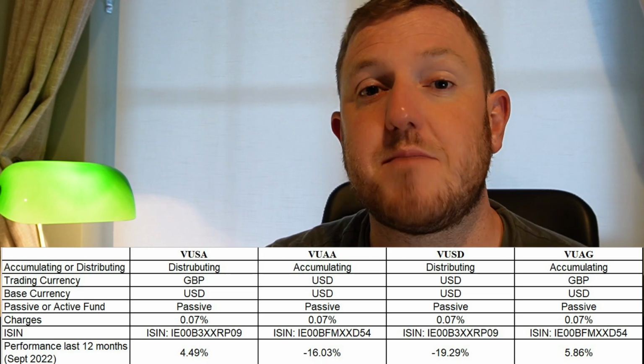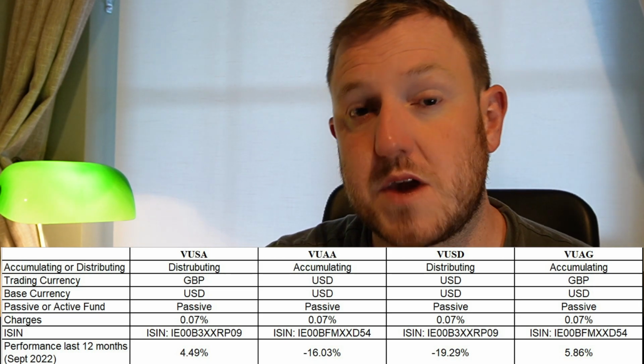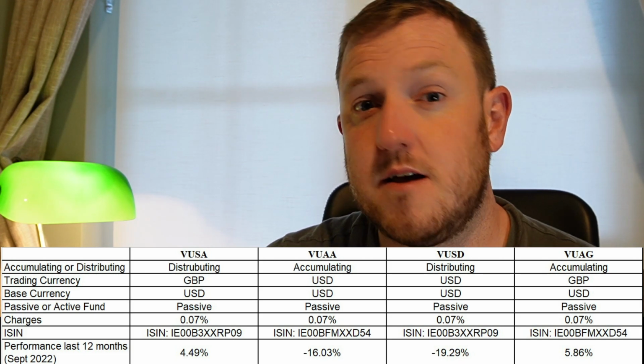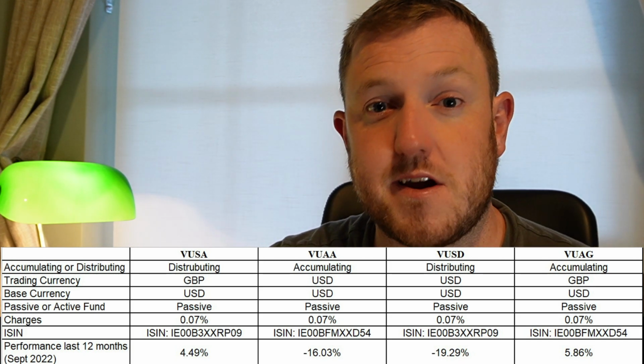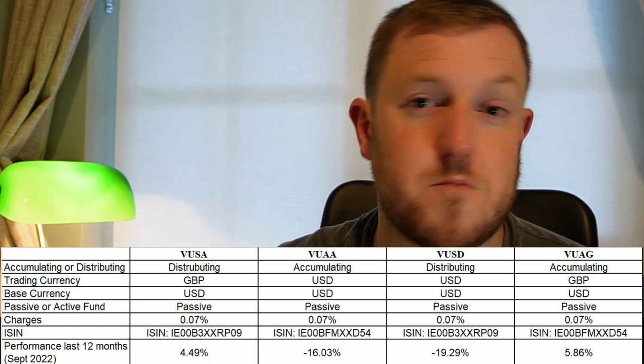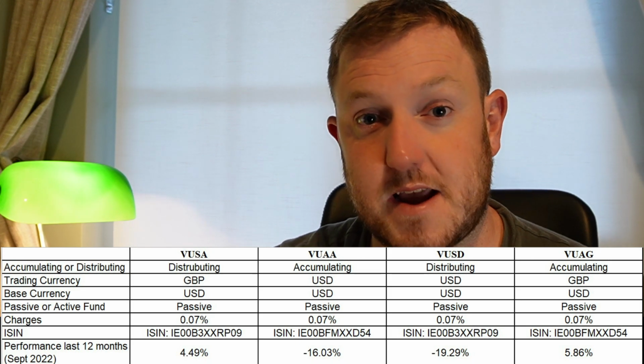I've put all the key bits of information that you need to know so you can see all the differences between these 4 ETFs on just one single table. If you want to come back and reference that later, I also have it published on my blog irishfinancial.ie, which I'll leave a link to below in the description section if you want to check that out as well.